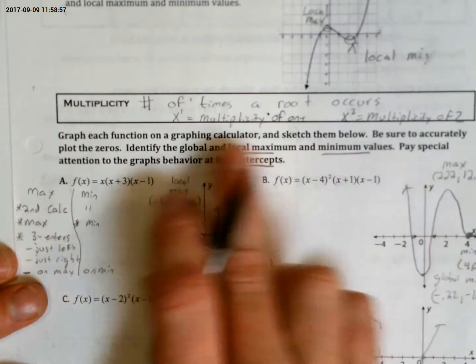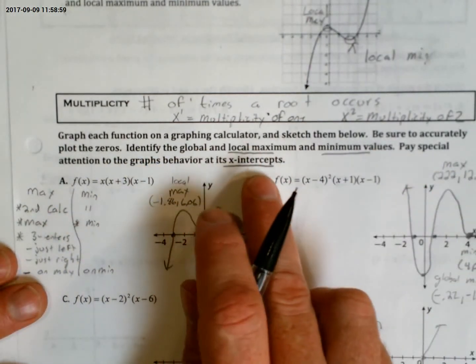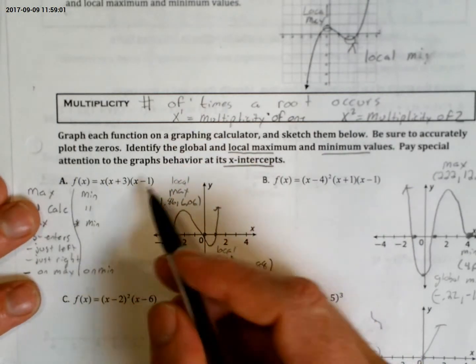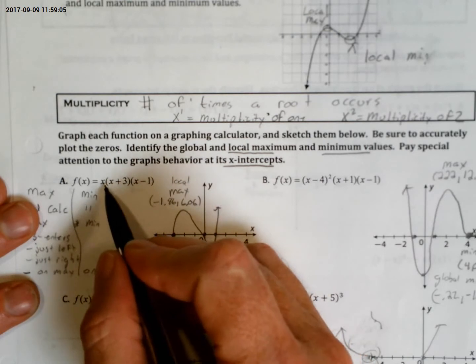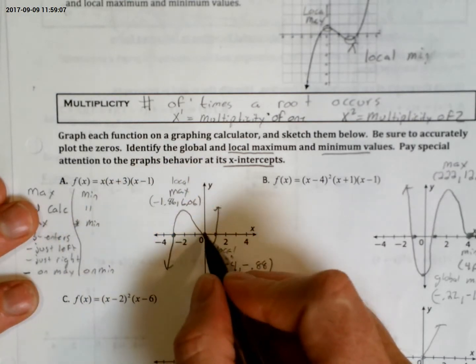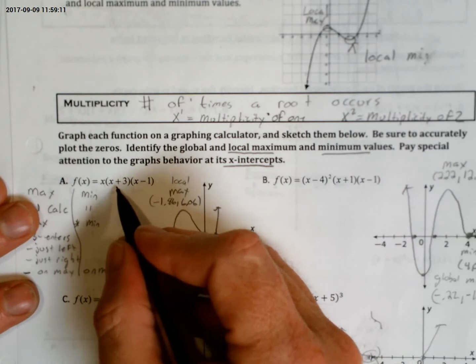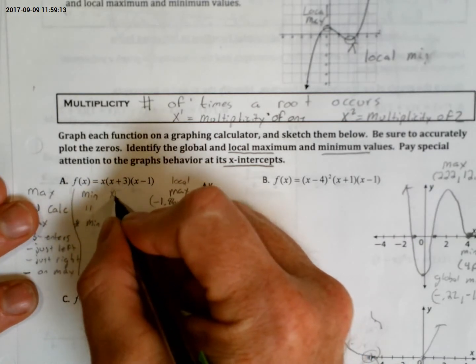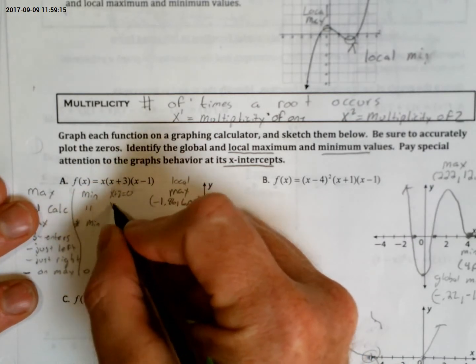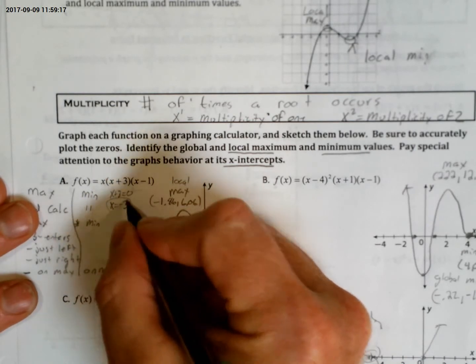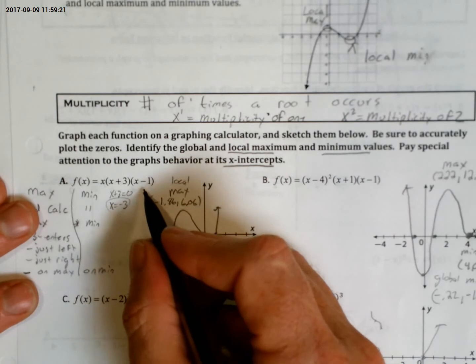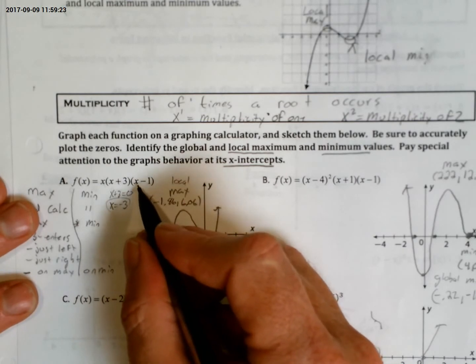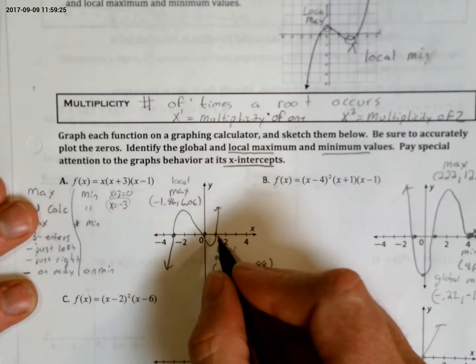It wants us to pay specific attention to the x intercepts. So I'm going to show you something. My x intercepts come when all these factors equal 0. So if I set x equal to 0, I'm going to have an intercept at 0. What if I say x plus 3 equals 0? Well, that solves to x equals negative 3. I'm going to have an intercept at negative 3. Obviously, if I solve x minus 1 equals 0, the x value would be positive 1, so I'm going to have an intercept at 1.